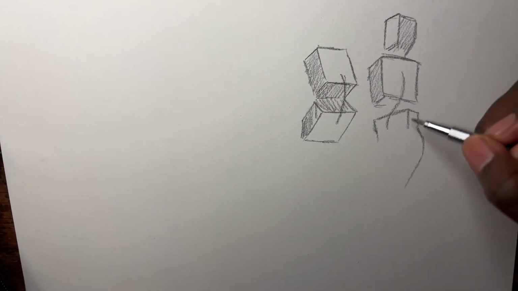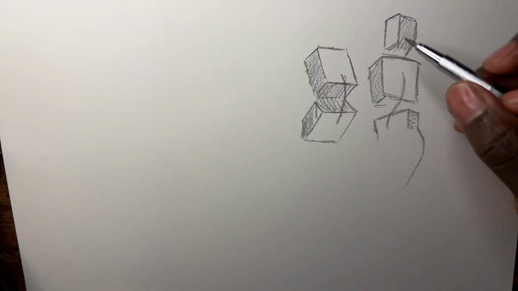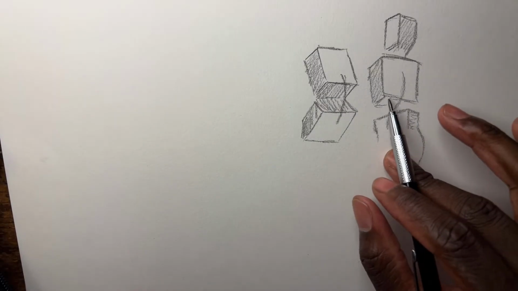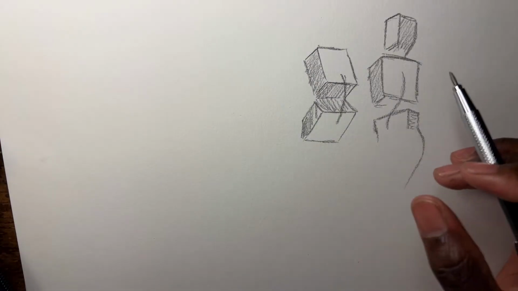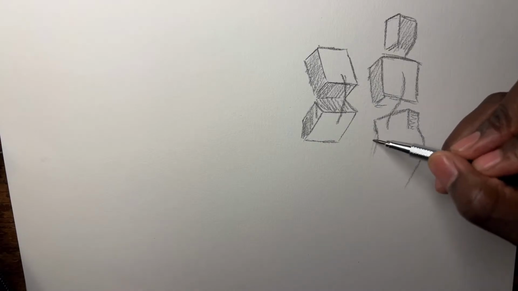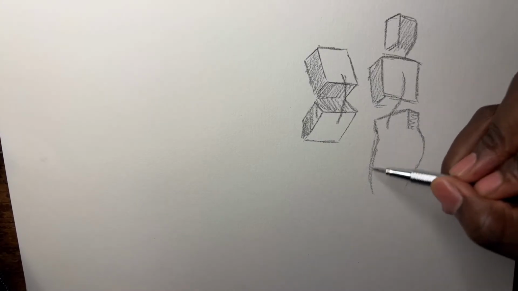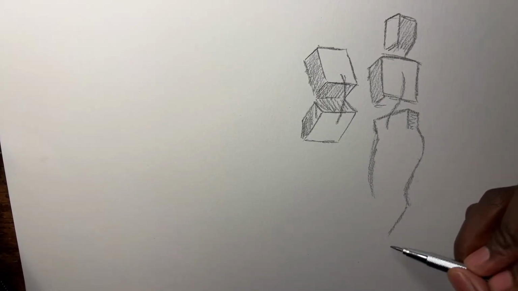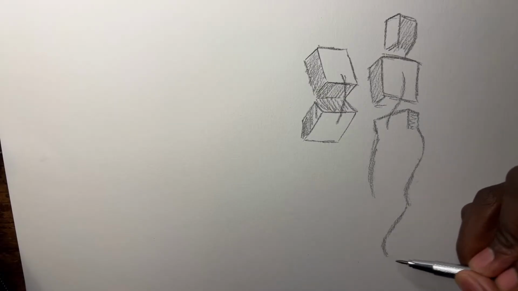You can just see, just based off of this simple spin here. So we have this box facing that way, this box facing that way. You can now see the twist that the body is doing. And we'll just have the legs right here.